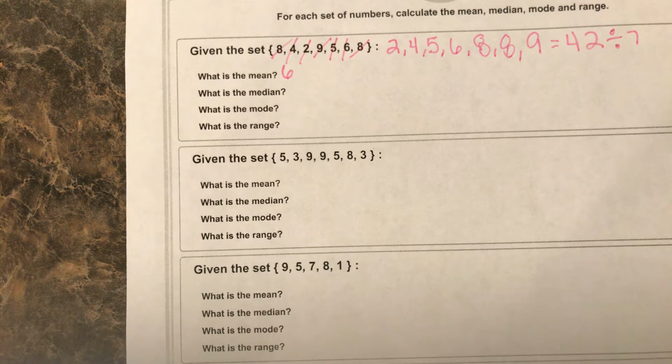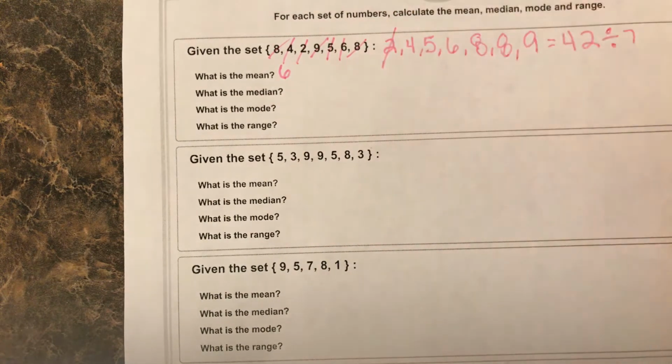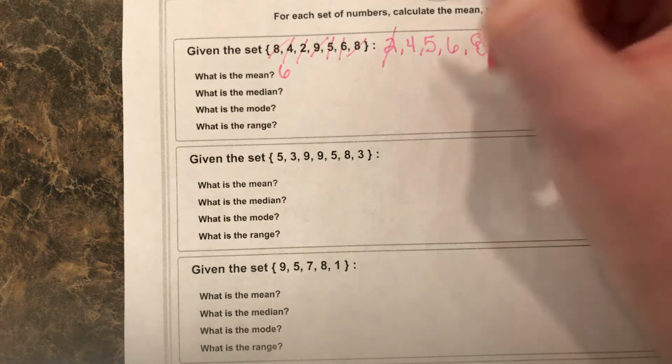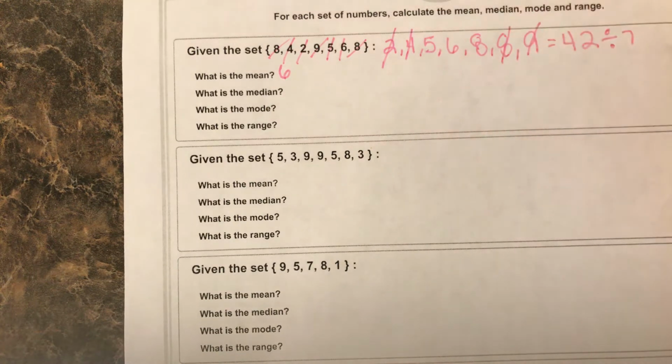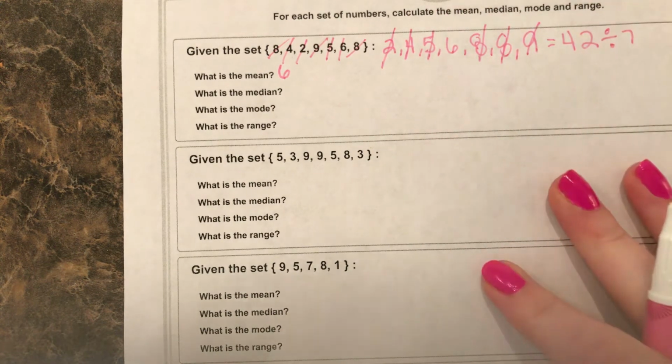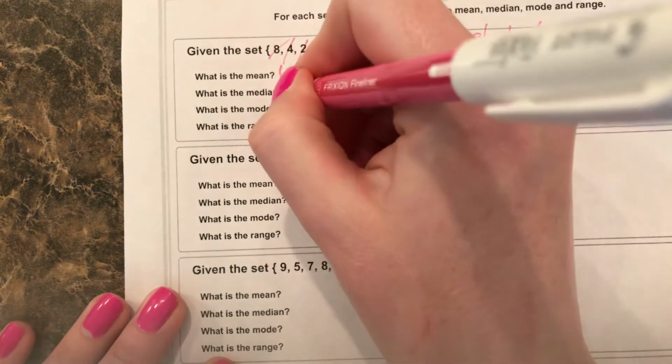All right, to find the median, that's the number in the middle. Just like yesterday, I'm going to cross one number off the left and then one number off the right, and I'm going to keep going until I have 1 or 2 in the middle. All right, this time there's just 1 in the middle, and it happens to be 6.